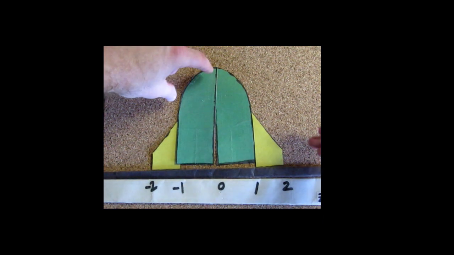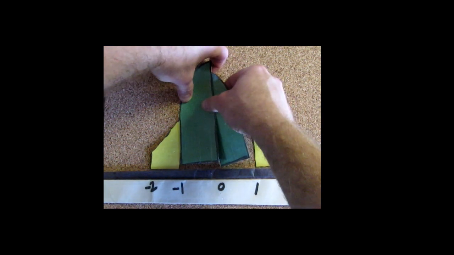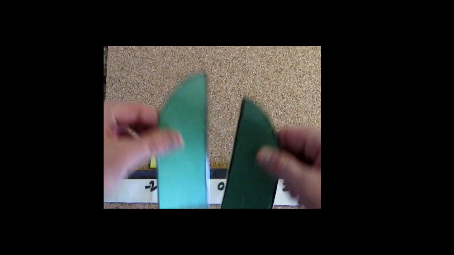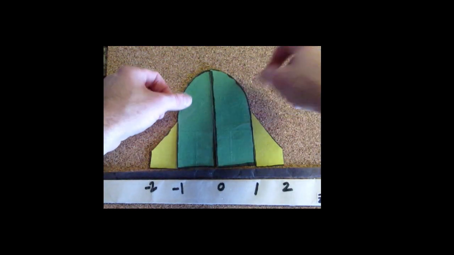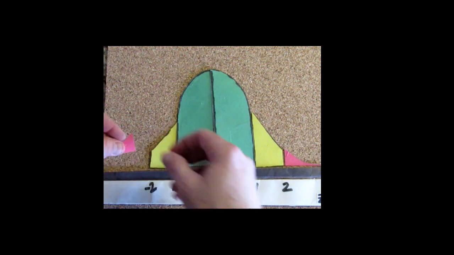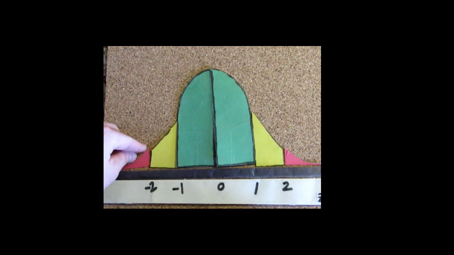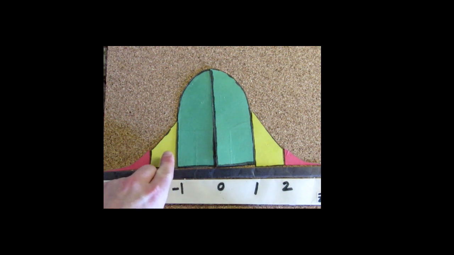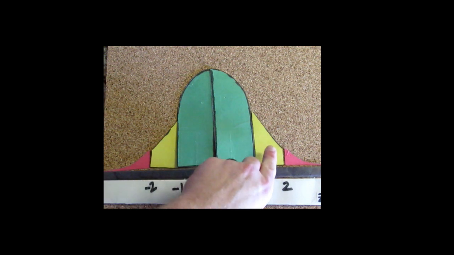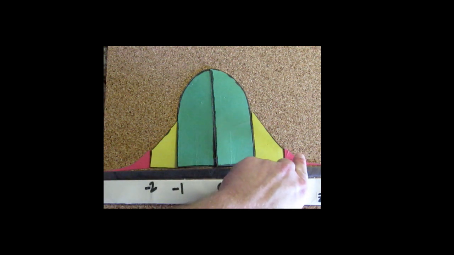And then I have 95% total, and I take away these two. Consider what's left for the yellow. This is 13.5%, and this is 13.5%. And that means left over, +2 all the way out to infinity is 2.5%, and -2 all the way out to negative infinity is 2.5%. So what we have is 2.5%, 13.5%, 34%, 34%, 13.5%, 2.5%.